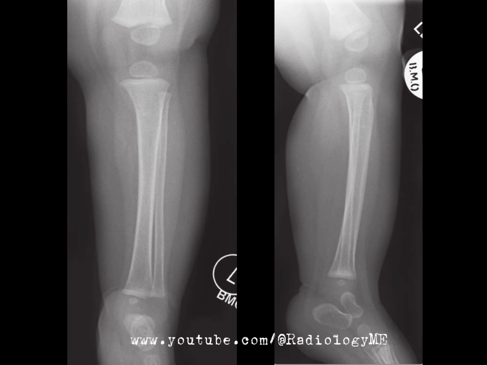All right, so here we have an interesting case. These are anteroposterior and lateral views of the left lower leg of a very young child, possibly under a year old. Now, what's important to notice here is the stage of bone development, which is key when assessing pediatric fractures. We can see that the tibia and fibula appear unremarkable, but take a close look at the distal femur.